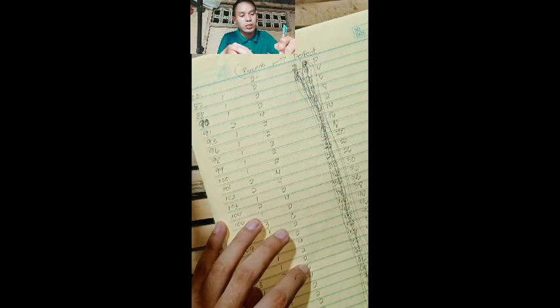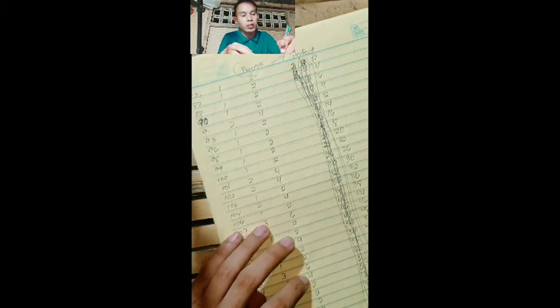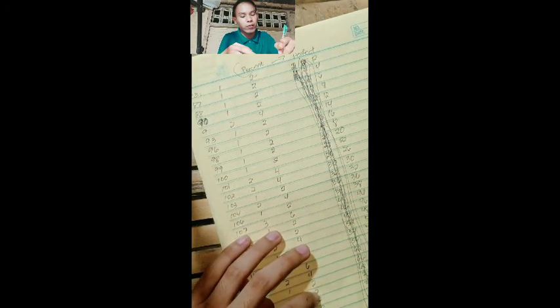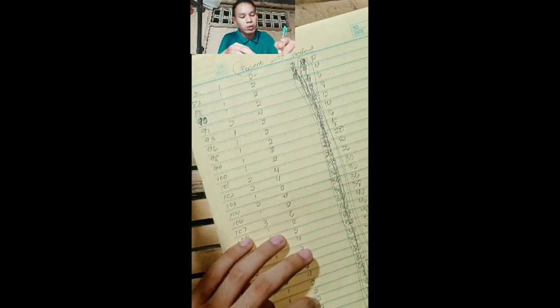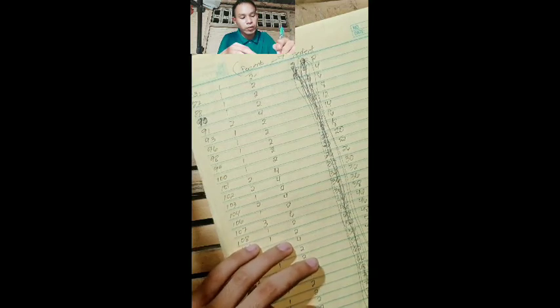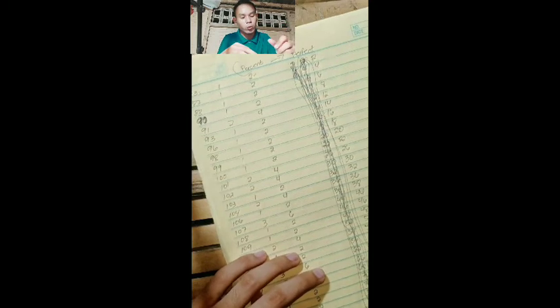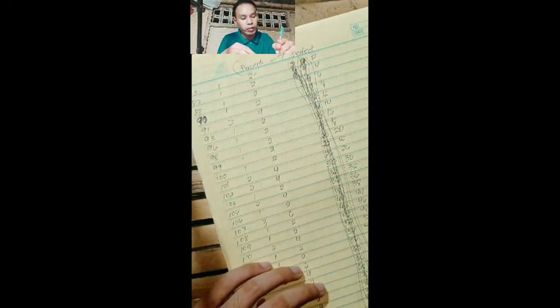56 plus 6 is equal to 62. 62 plus 4 is equal to 66. 66 plus 2 is equal to 68. 68 plus 2 is equal to 70. 70 plus 2 is equal to 72. 72 plus 2 is equal to 74. 74 plus 2 is equal to 76. 76 plus 2 is equal to 78. 78 plus 4 is equal to 82. 82 plus 2 is equal to 84. 84 plus 2 is equal to 86.